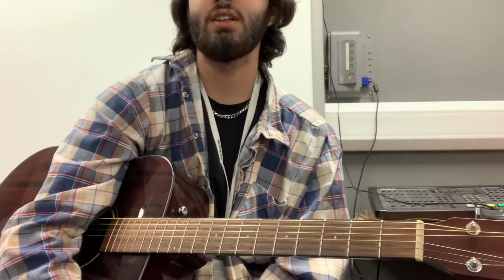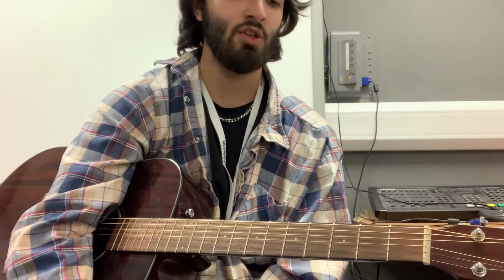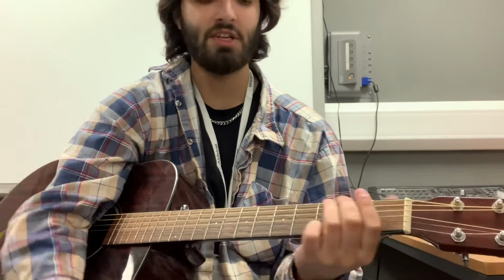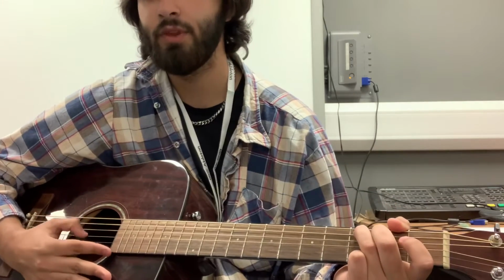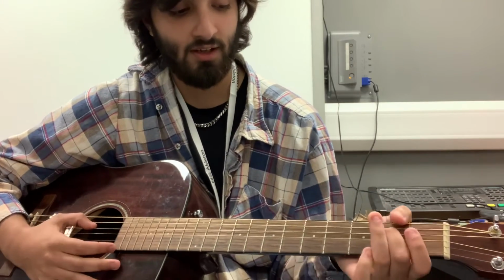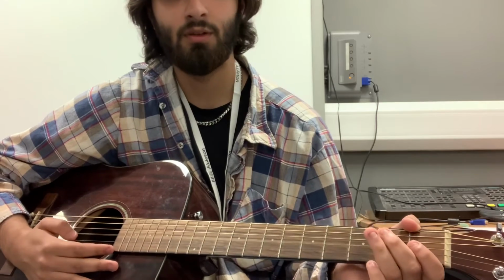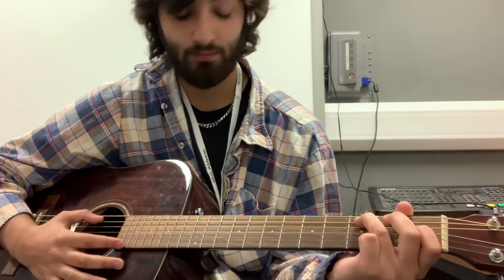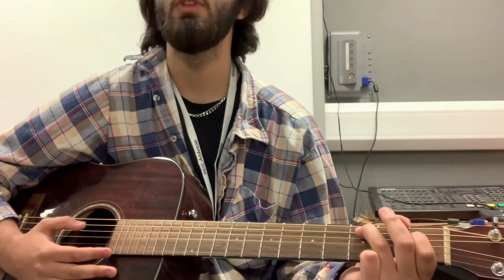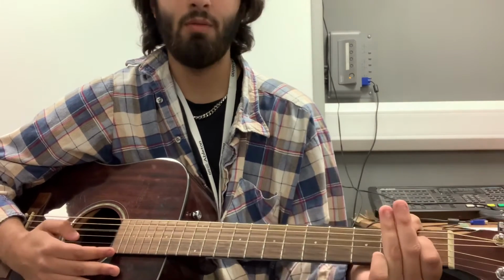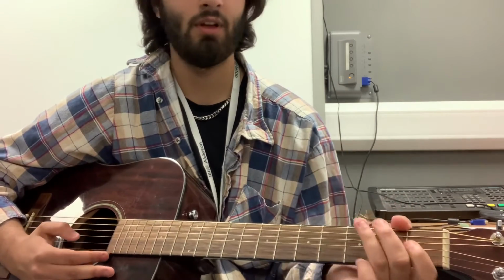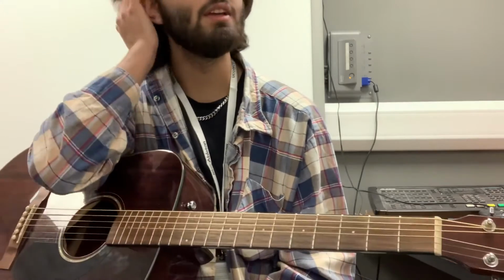So the next on the list is augmented triad. So we're going to play all the C's again. So we've got C major, C, root, major third, perfect fifth. Play the minor, root, minor third, perfect fifth. So remember what we said about the augmented.